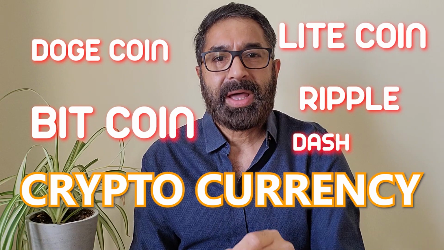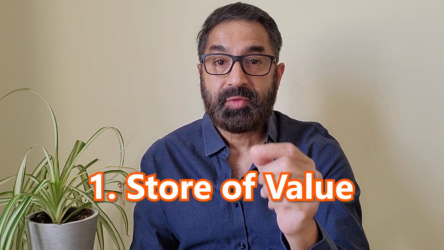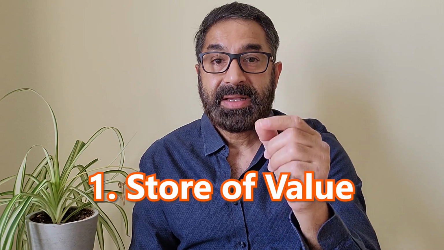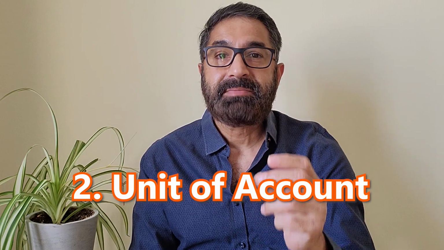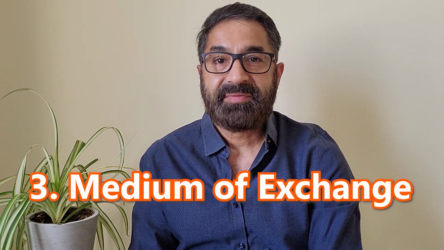But before we go ahead and look at the cryptocurrencies themselves, we've got to understand a big difference between money and currency. Money is defined by three major characteristics. One, it has to be a store of value. The value in money has to be retained over long periods of time. Two, it is a unit of account. It measures the value of commodities, goods, and services. Three, it's a medium of exchange.